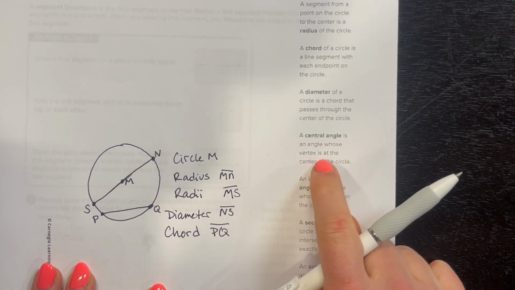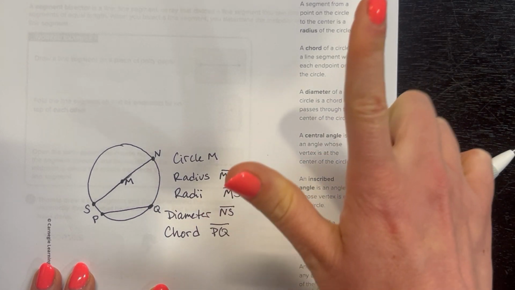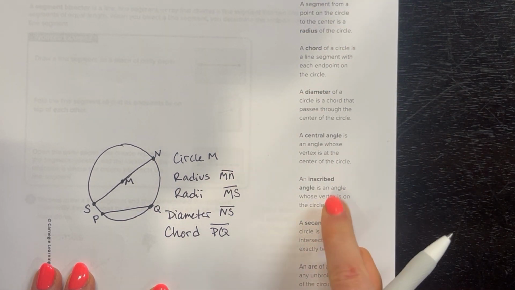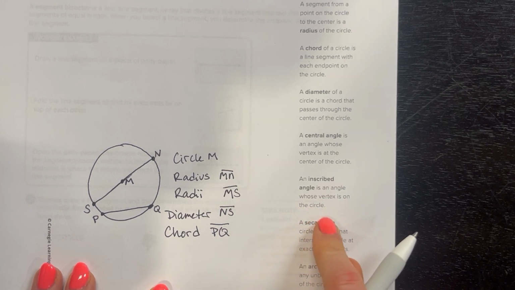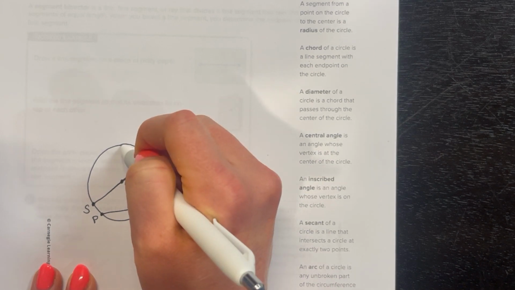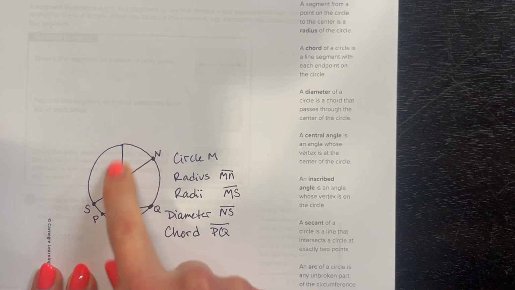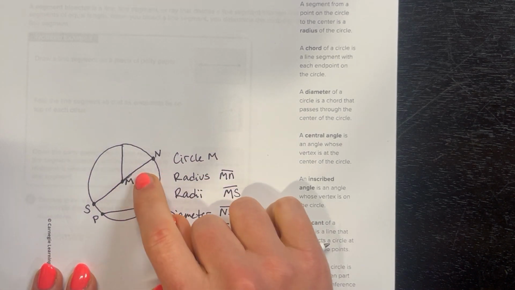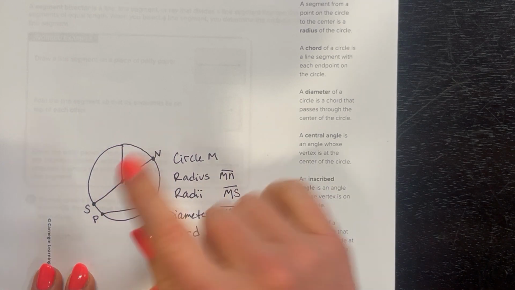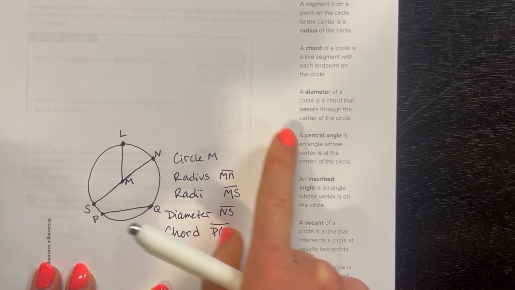A central angle is an angle whose vertex is at the center of the circle. So I'm going to remind you that the vertex is like that corner point, and an inscribed angle is an angle whose vertex is just on the circle, typically inside the circle. So here, I'm going to make a central angle. I love central angles. They seem the best because they are like slices of pie, slices of cake. They make a perfect little sector of the circle. M, N, L. I'm going to say that this is a central angle.